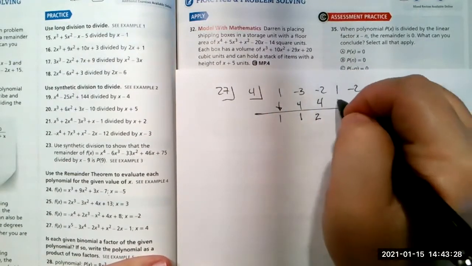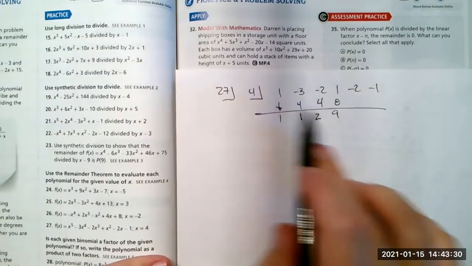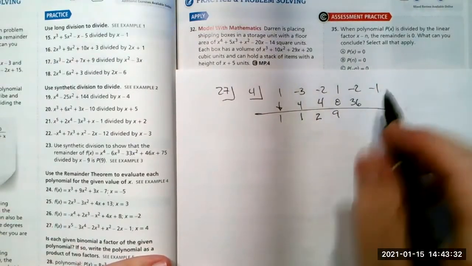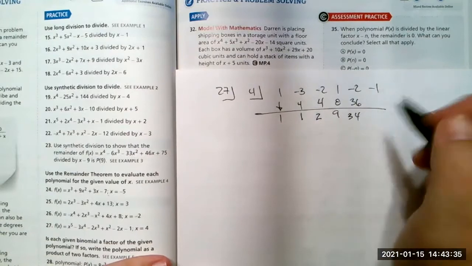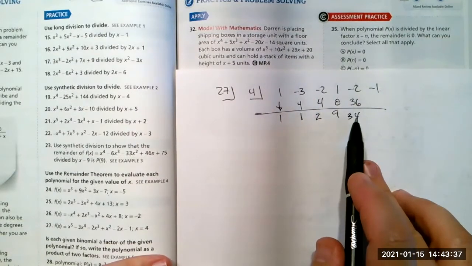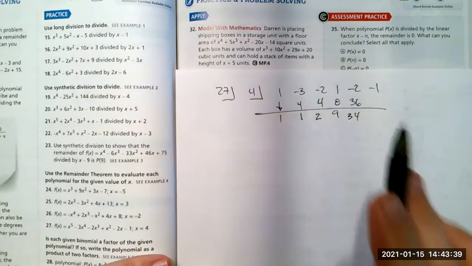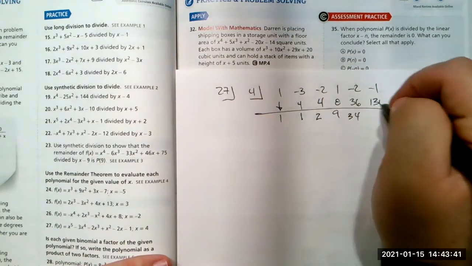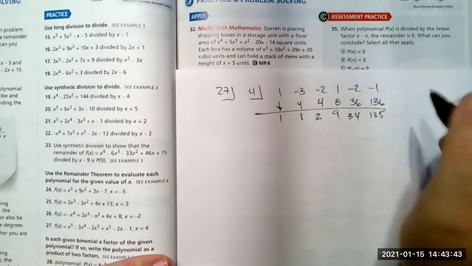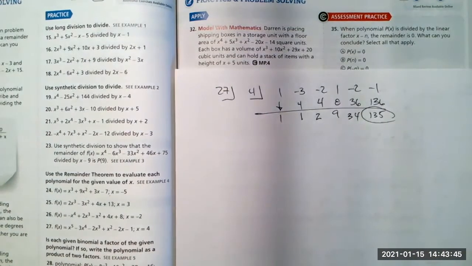4 times 2 is 8. If I add, that's 9. 4 times 9 is 36. If I add, that's 34. 4 times 34, 120, 136. If I add, that's 135. So my remainder is 135.